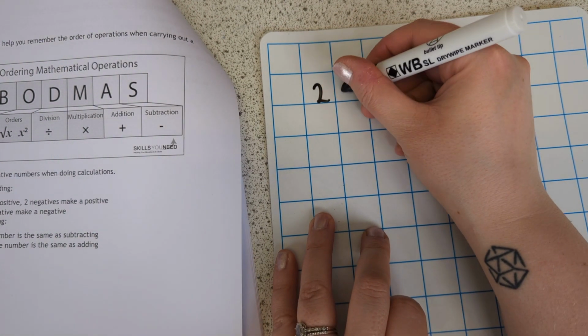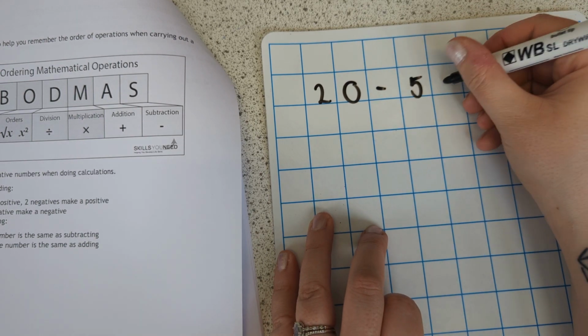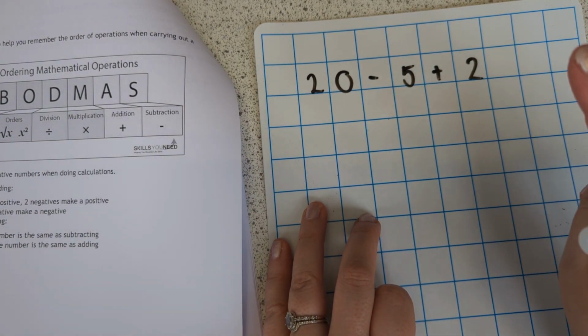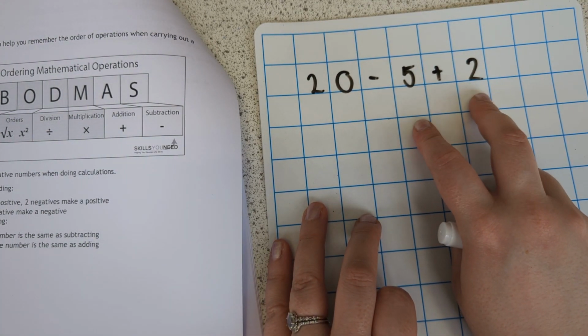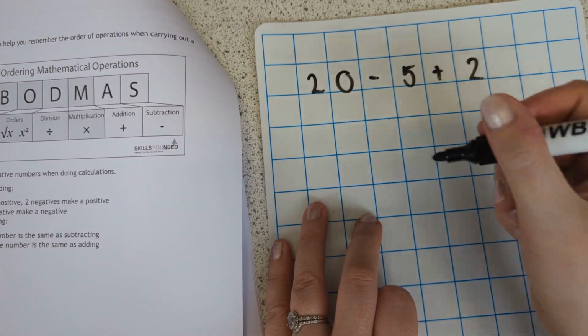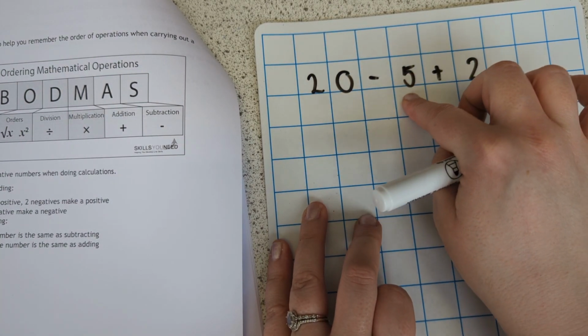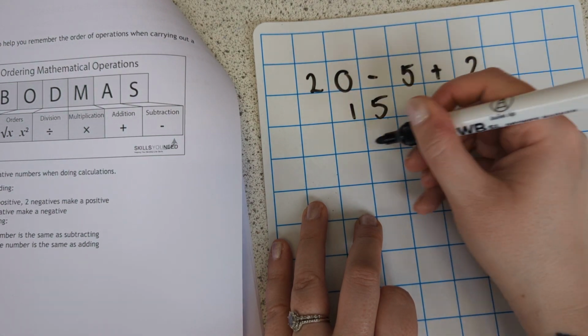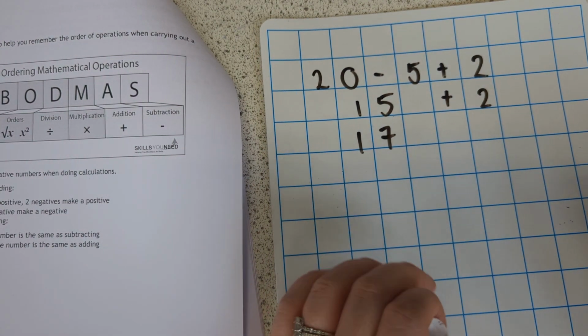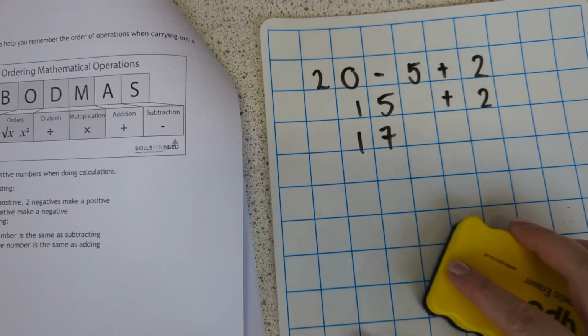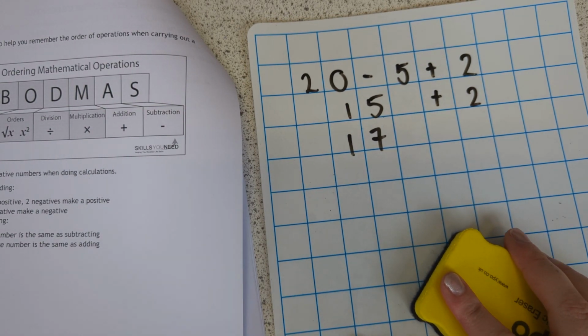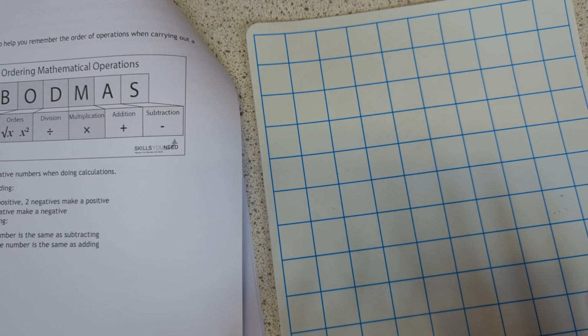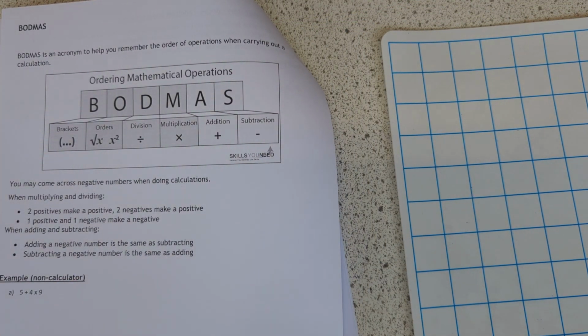So if you had this, for example, it's not like you need to do this first, then take away from 20, you just move from left to right. So 20 take away 5 is 15, then add the 2, which is 17. Okay, so that's the basics of BODMAS. Really, really important to remember about the division and multiplying being a team and adding and subtracting being a team.